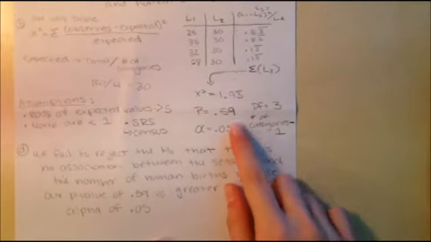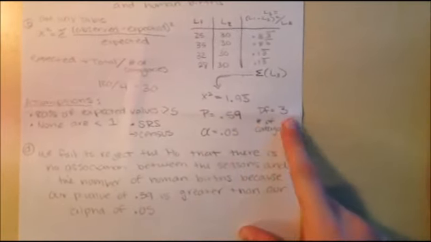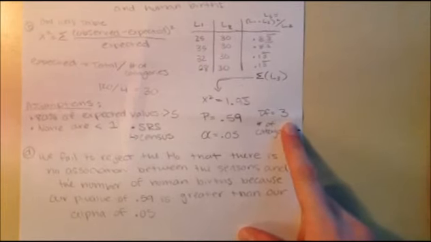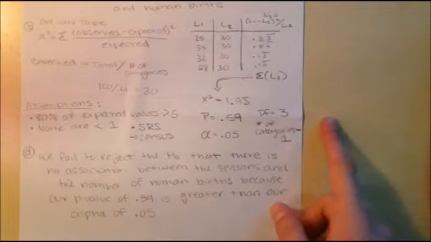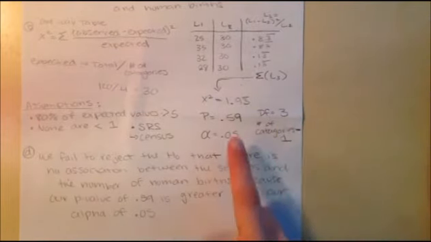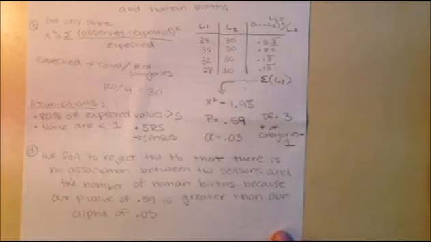So you can see that p-value right here on the paper. And then to readjust, we got the degrees of freedom of 3 from taking the number of categories, or the 4 seasons, and subtracting 1. And then our alpha value is stated in Part C, which leads us to Part C.